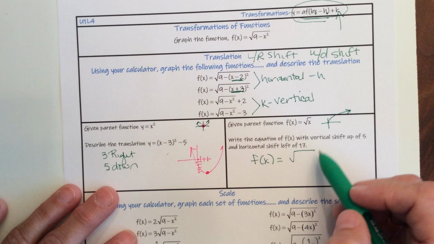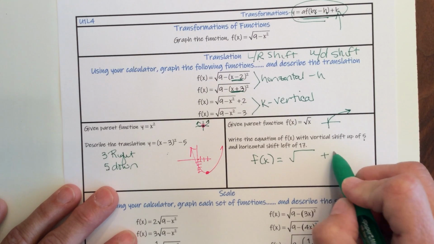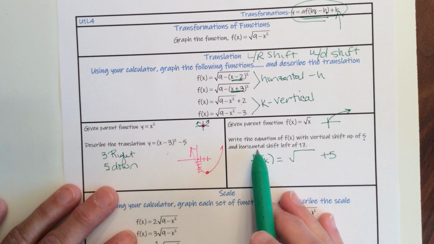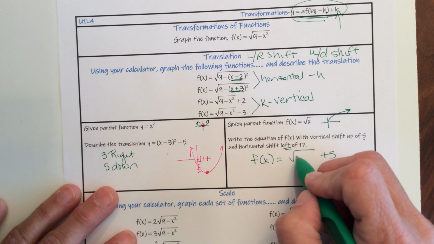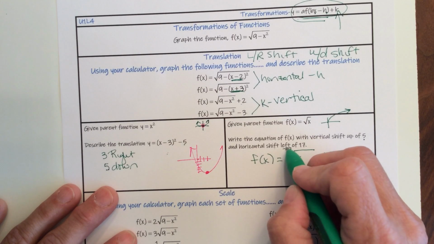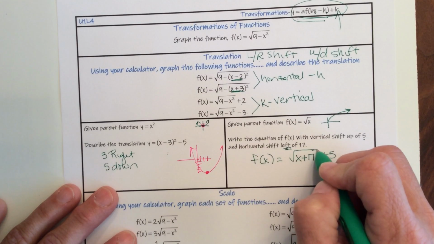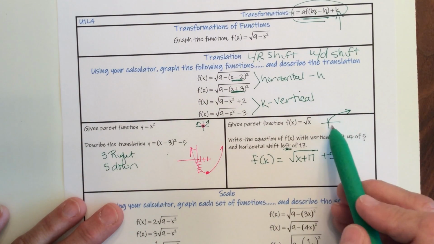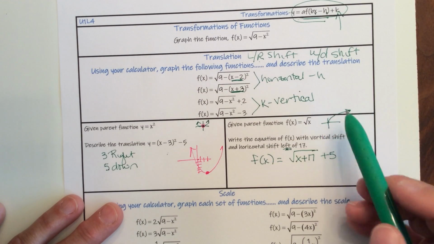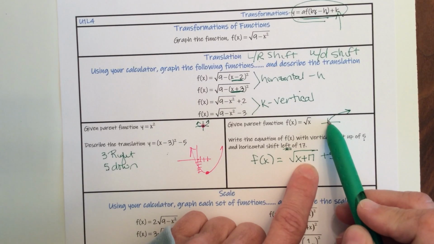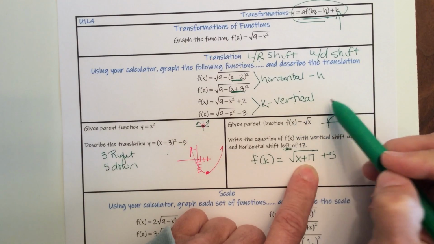A vertical shift of 5 up means you're going to add 5 outside, and a horizontal shift left of 17 is going to be x. Remember, you have to do the opposite, so if it needs to shift left, then you would have x plus 17. So if you take this parent function and shift it 17 to the left, that's a lot, and up 5, your graph would be over here somewhere.